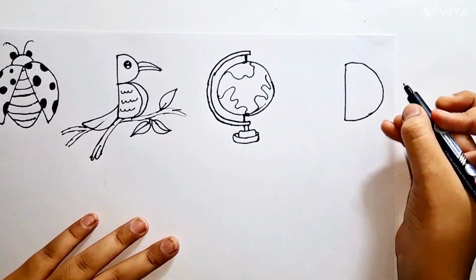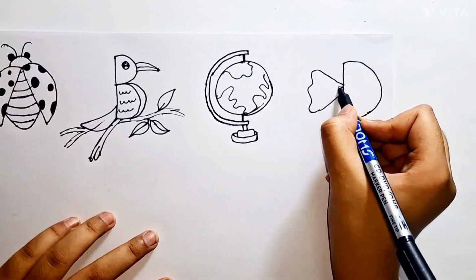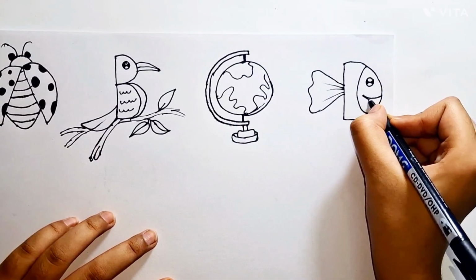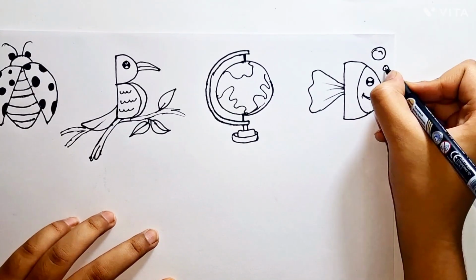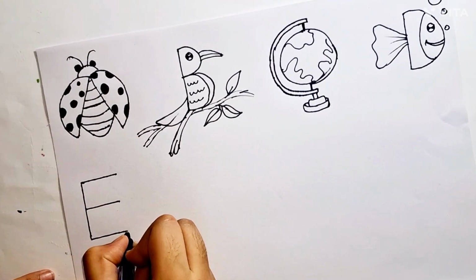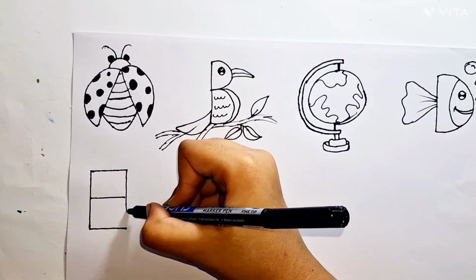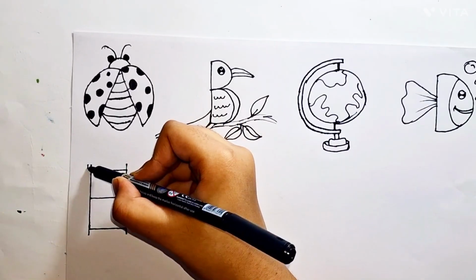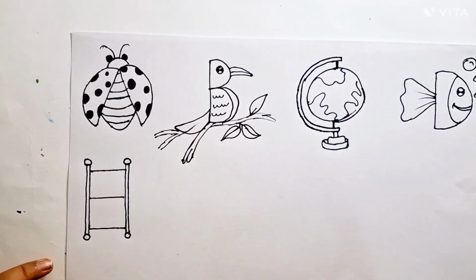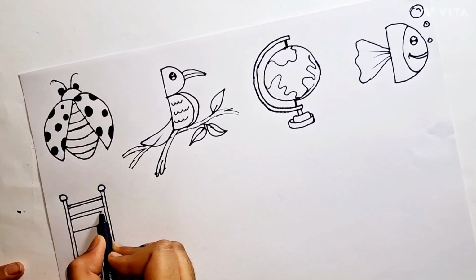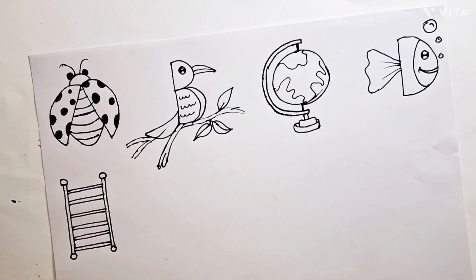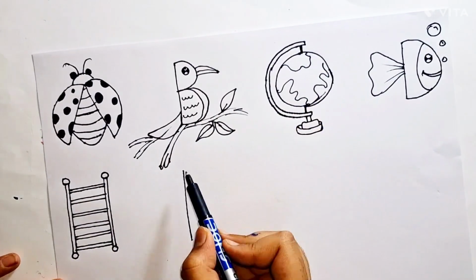With D we are making a fish. With E we are making a ladder. With F we are making a flag.